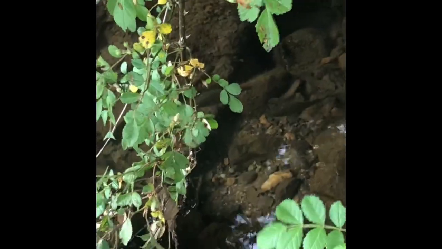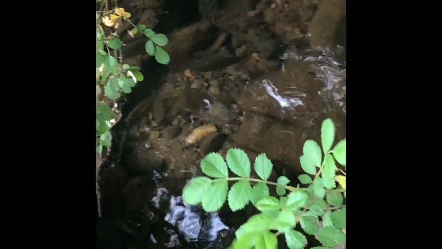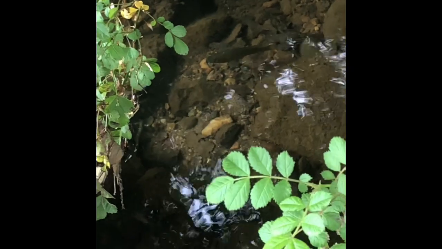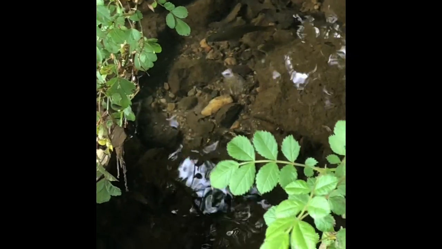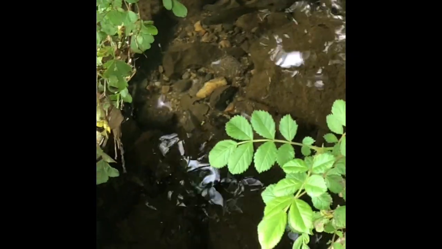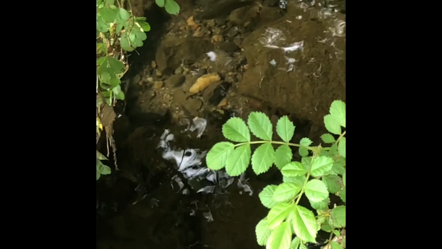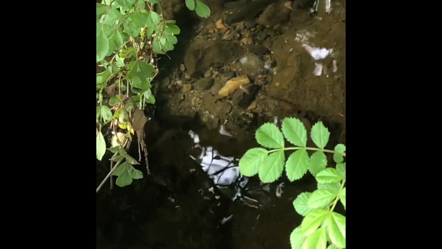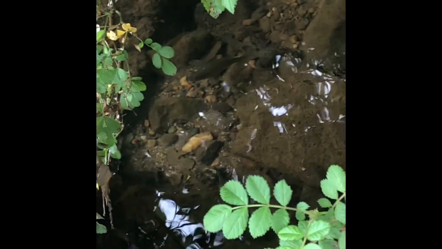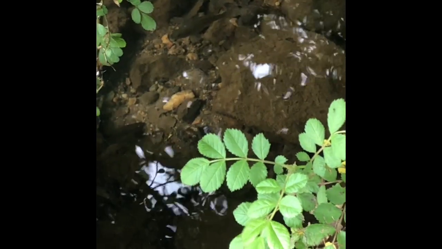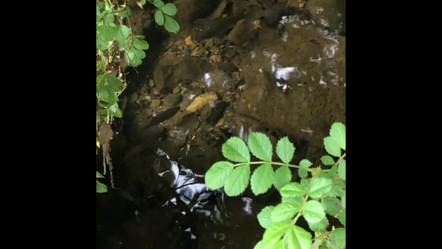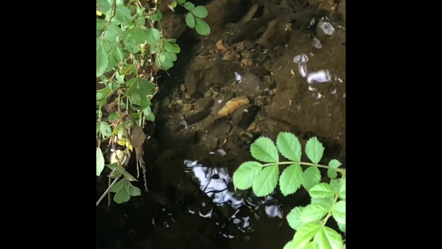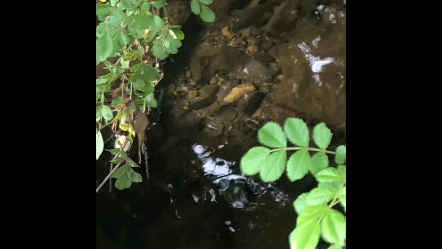Oh, they're quick. Do you see the fish? These are pretty small fish, and they live in this part of the creek because they like the moving water. There's places for protection, and there's lots and lots of things for them to eat, like insects that fall on the top of the water.